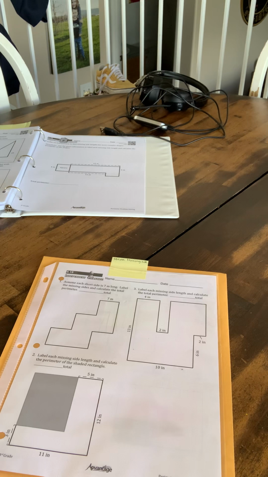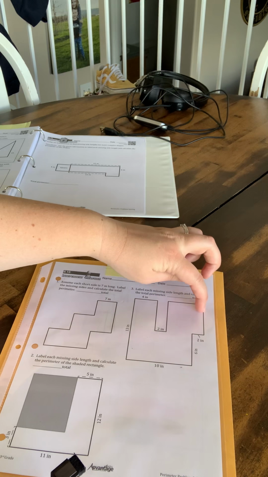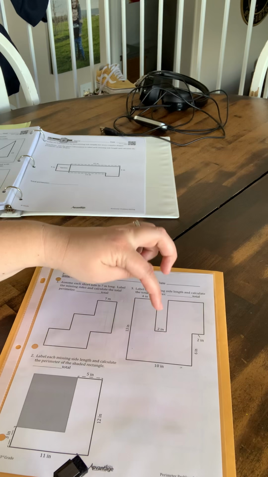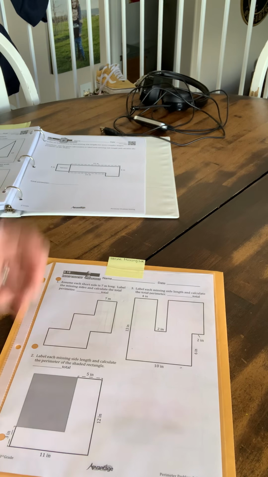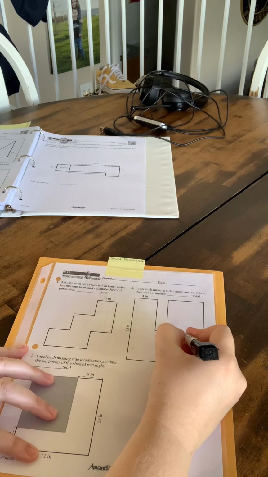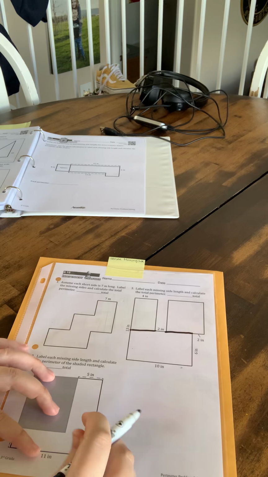Okay. I need to look right now and find my missing side lengths. So I don't see a number right here, and I don't see a number right here, but every other side, except here and here, has a label. So I need to start figuring out what my missing side lengths are. Again, I'm going to use some cuts to help me. I'm going to cut right there and right here.